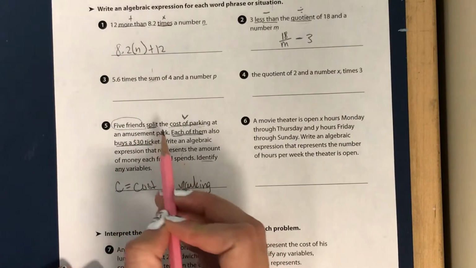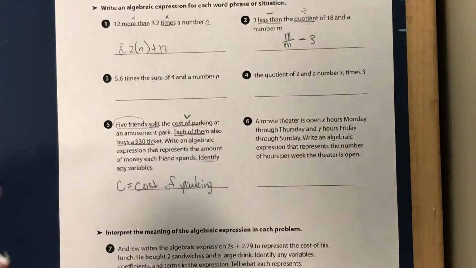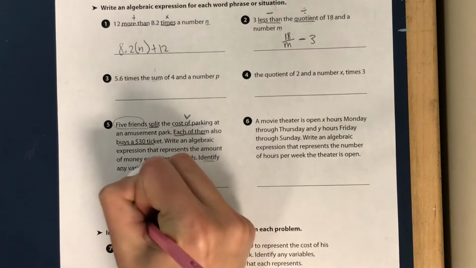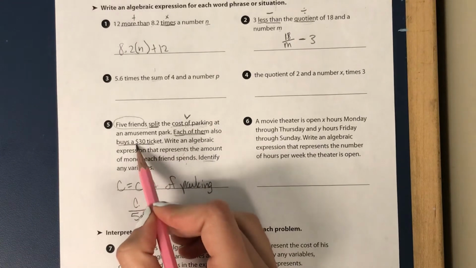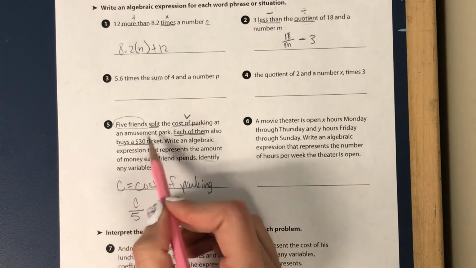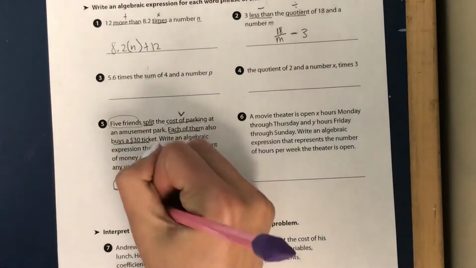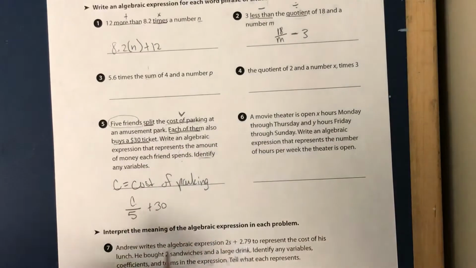Splitting something means that you're going to be dividing. Split into parts, split into groups. You're splitting it, you're dividing it. So the cost is going to be divided by 5 friends. And each of them also has to buy a ticket. So because each is going to buy a ticket, I have to add that cost to the split cost. And then that would equal how much each one spends.